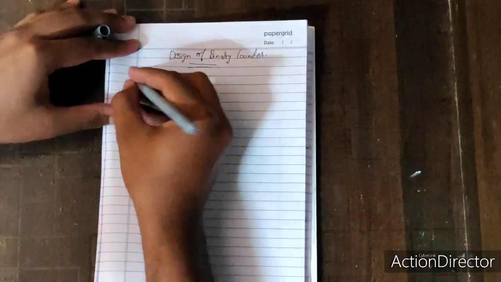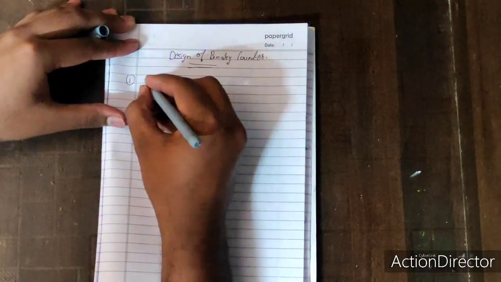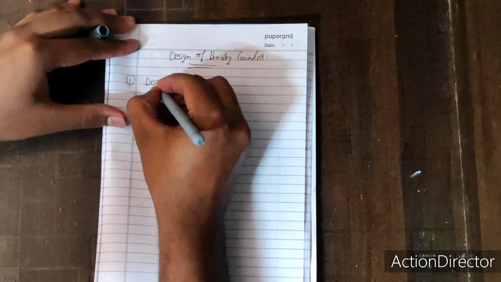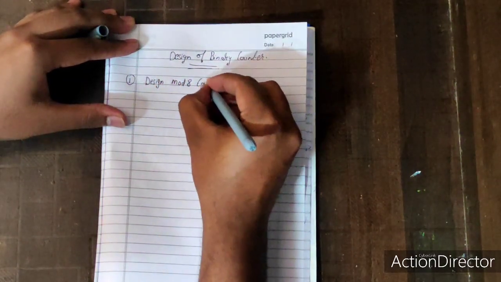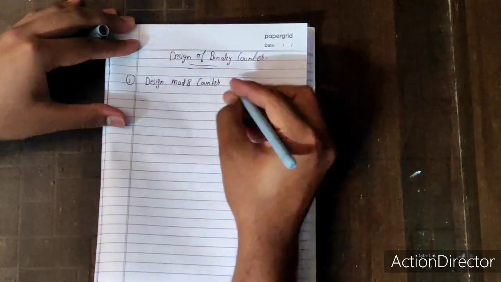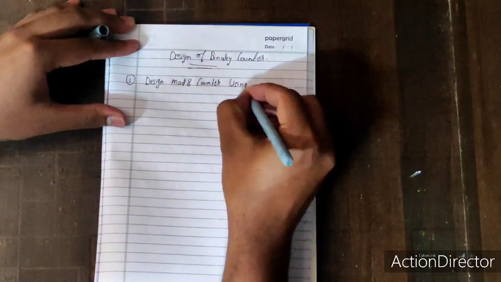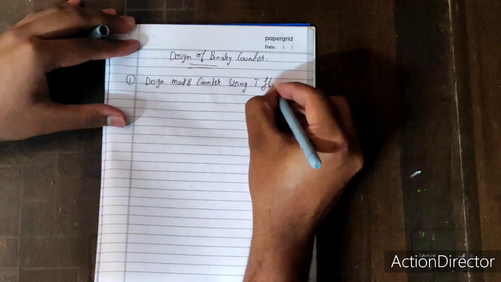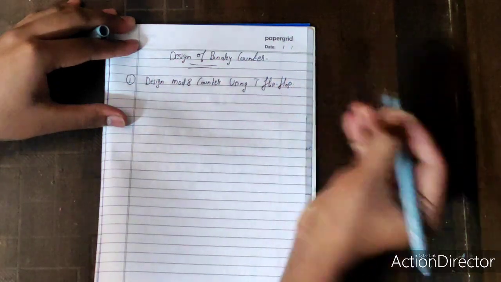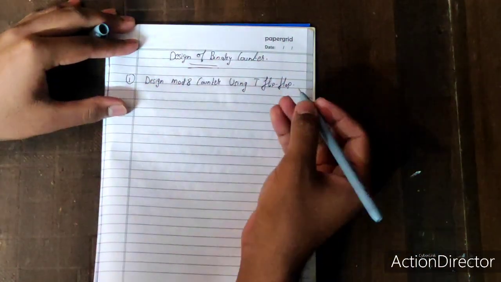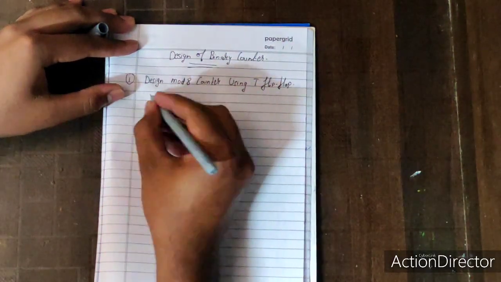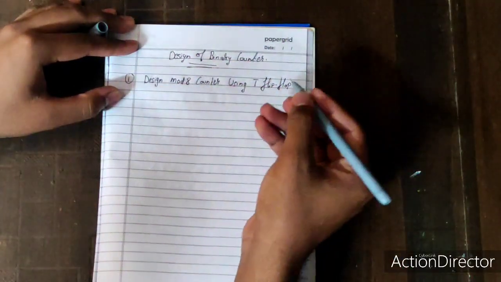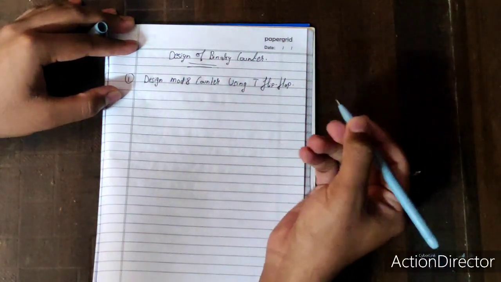Let us consider an example. Now we are going to design a mod 8 counter using T flip-flop. For drawing this, we need to know the truth table for the T flip-flop. And before moving on, let's analyze the question.